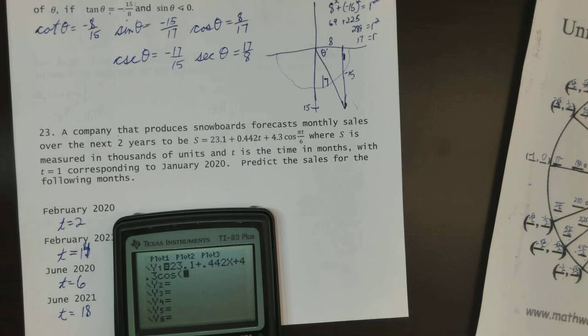Heck, let's use the pi symbol. That's second in here. Pi x divided by 6. Okay. I think I've got that put in correctly.